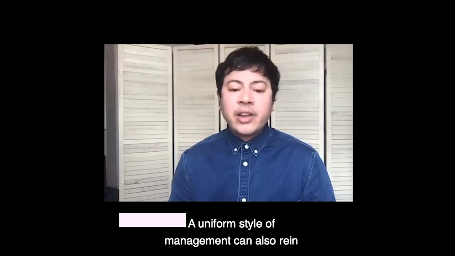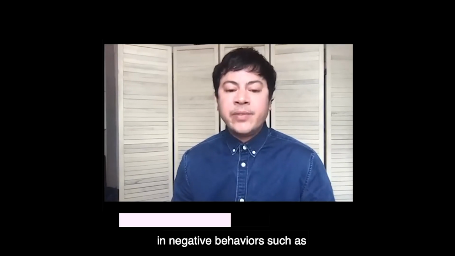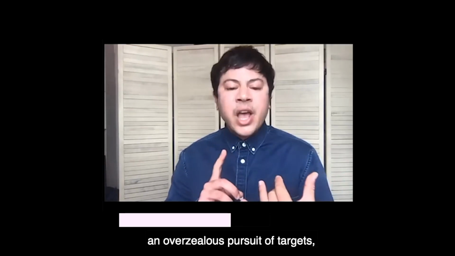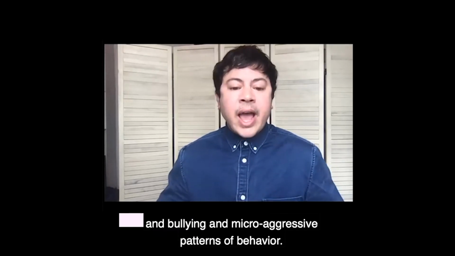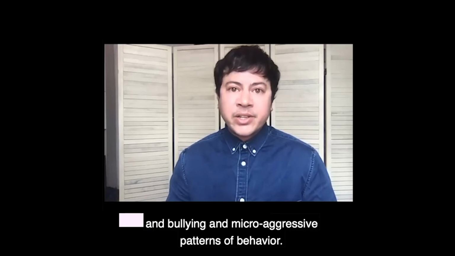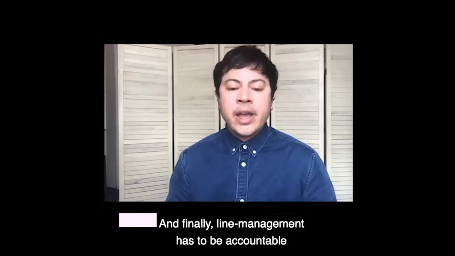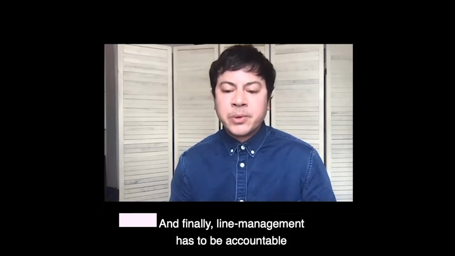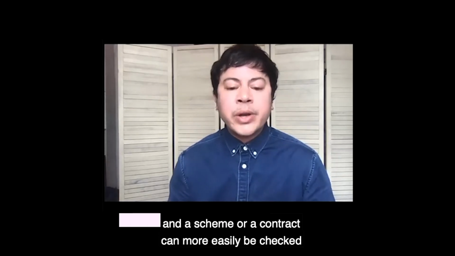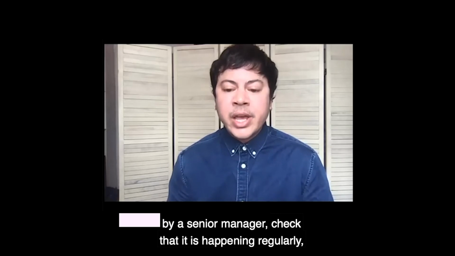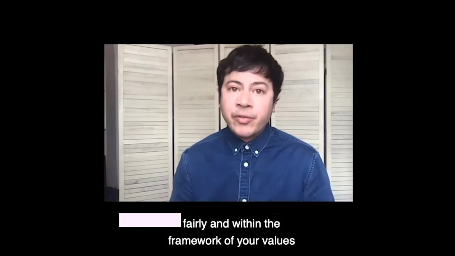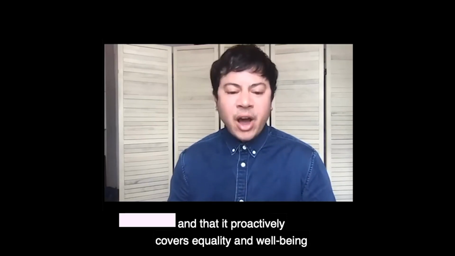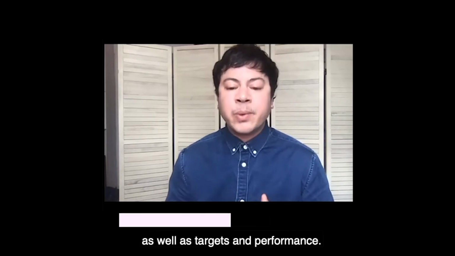A uniform style of management can also rein in negative behaviors such as an overzealous pursuit of targets, the setting of inconsiderate work overloads, and bullying and microaggressive patterns of behavior. And finally, line management has to be accountable, and a scheme or contract can more easily be checked by a senior manager. Check that it is happening regularly, fairly, and within the framework of your values, and that it proactively covers equality and well-being as well as targets and performance.